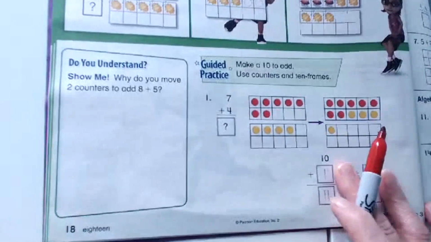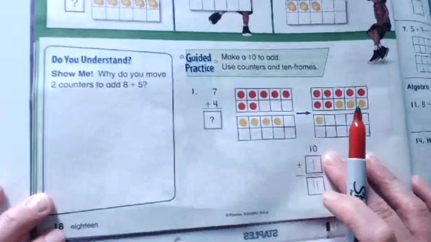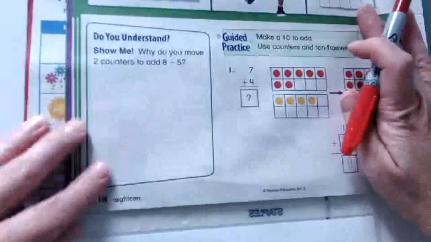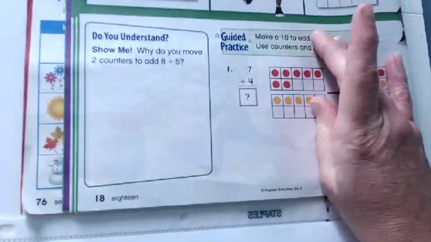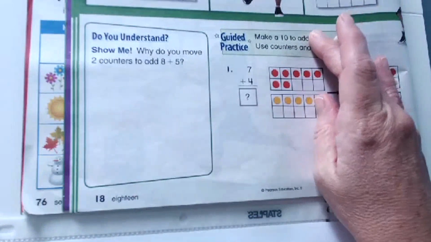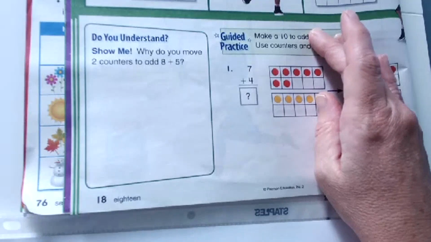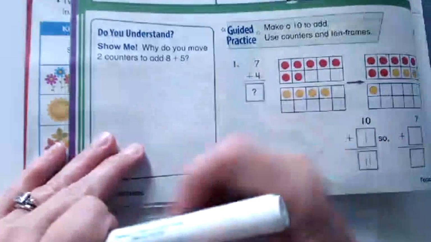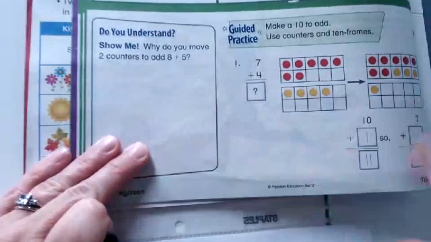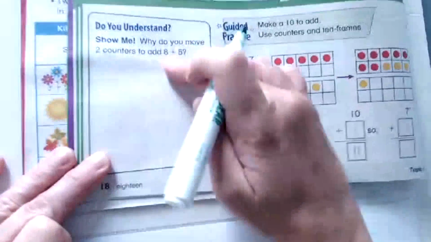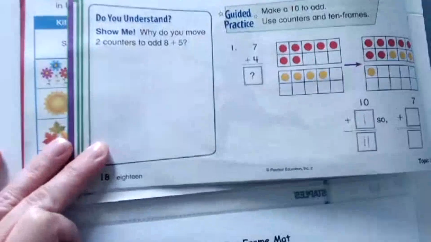And I'm going to use my tens frame mat here. Now when you use your tens frame mat, friends, you can use your dry erase markers. So I'm going to grab a dry erase marker. Okay, so it says here, why do you move 2 counters to add 8 plus 5?